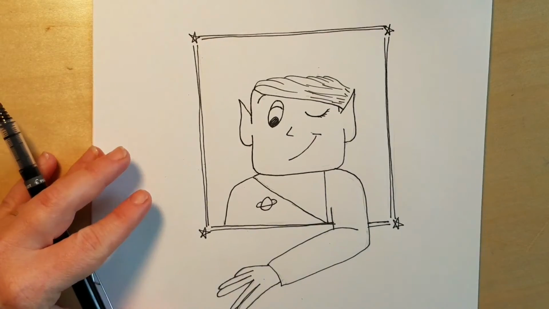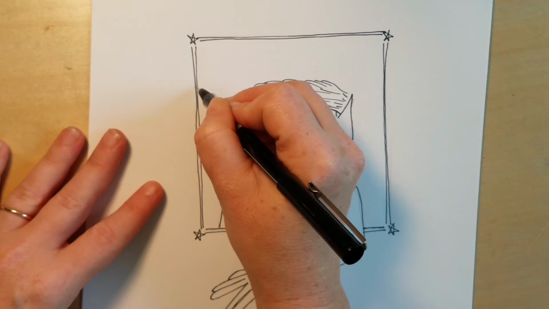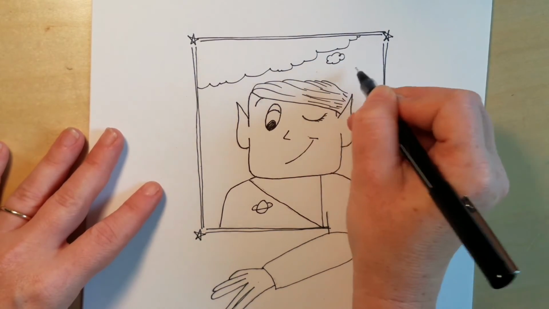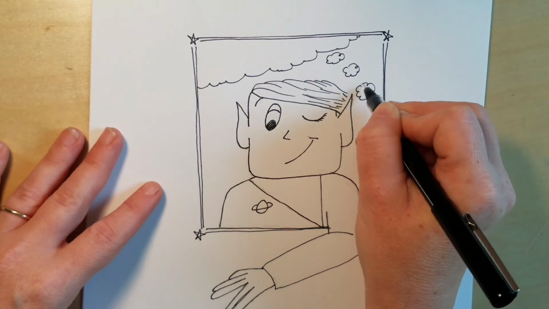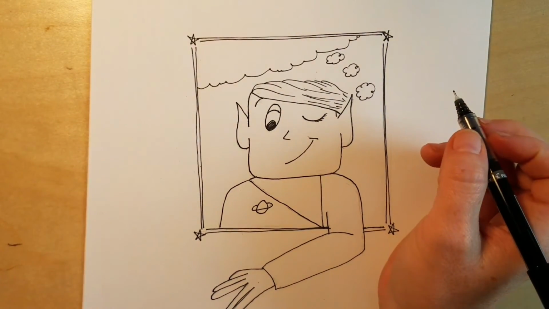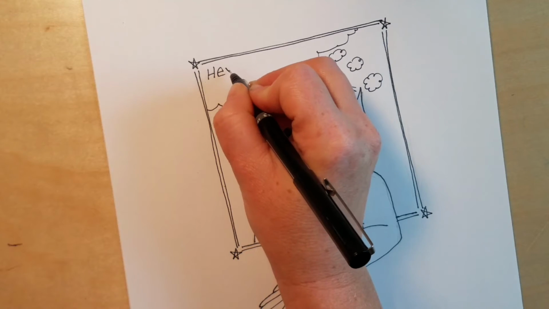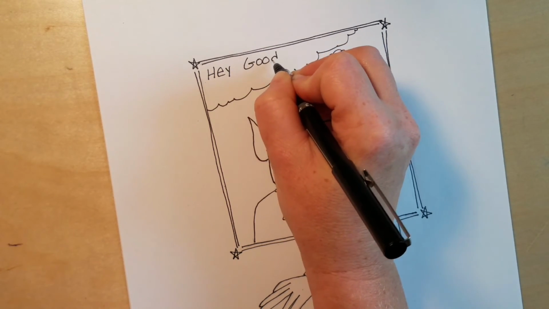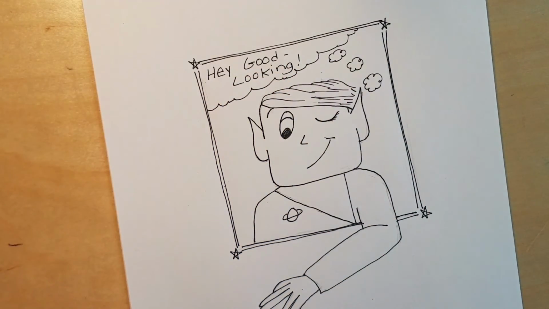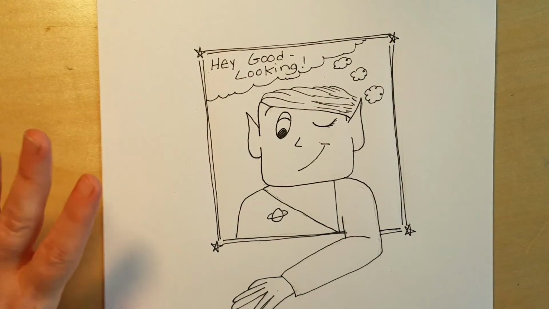And now we want to start adding our words. I'm going to do this kind of word bubble. So what is he doing? He's thinking, correct. Now let's see. I figure he's winking at us. He's making a little move.